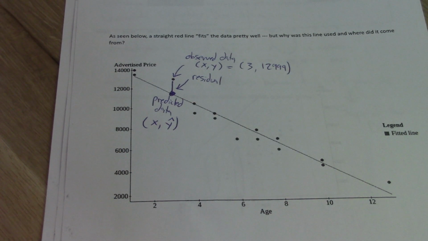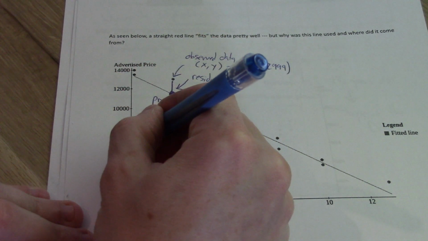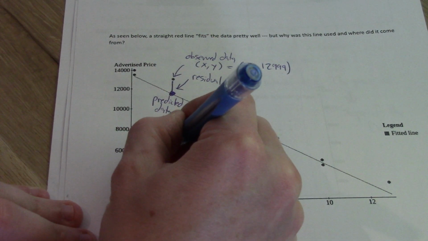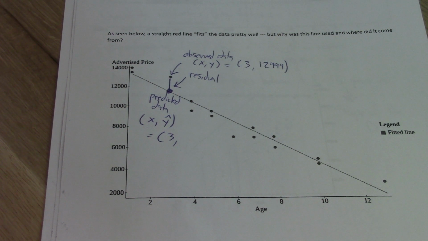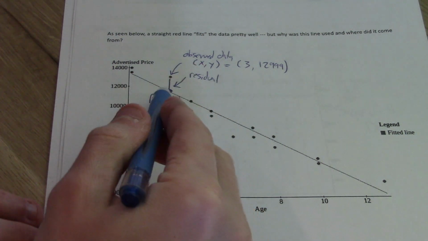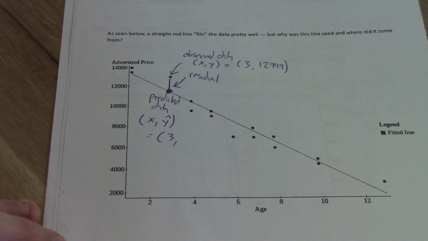It's an estimate. It's a statistic. So the x is the same. The y hat, I don't know what it is, we can find that out later. We'll come back to that. But it's going to be something near 11,500, I'd say.